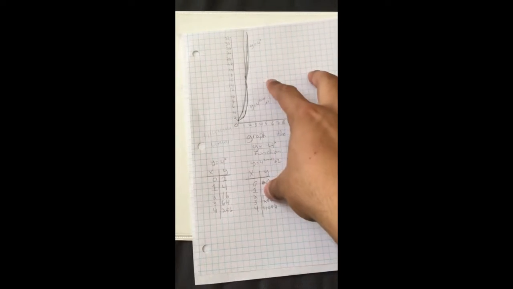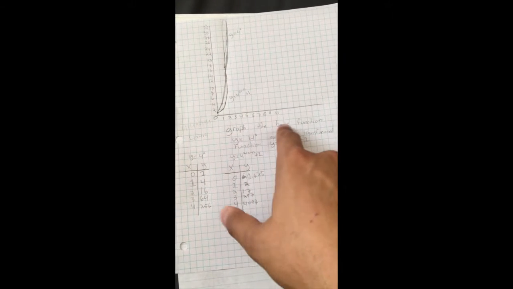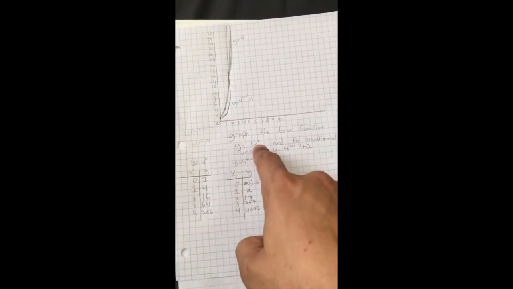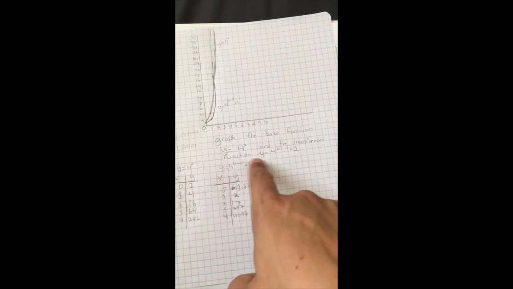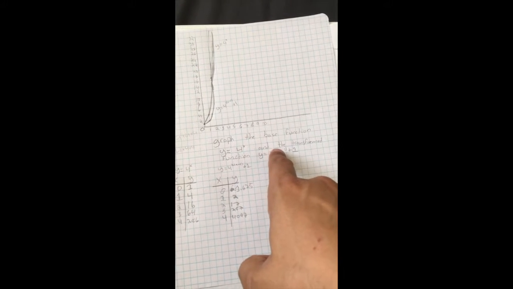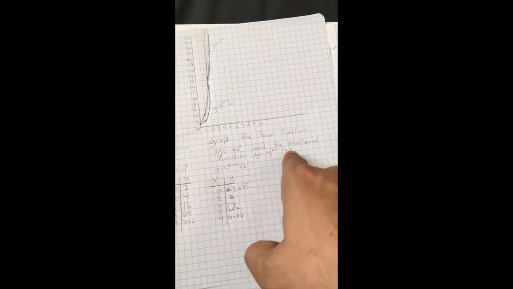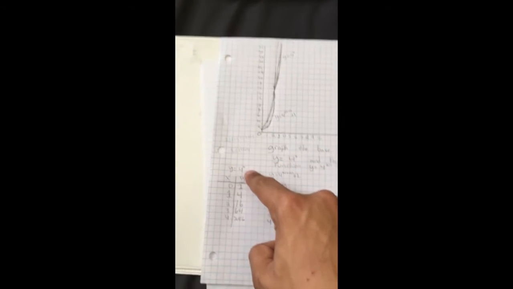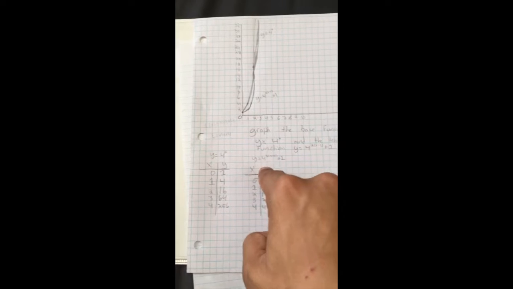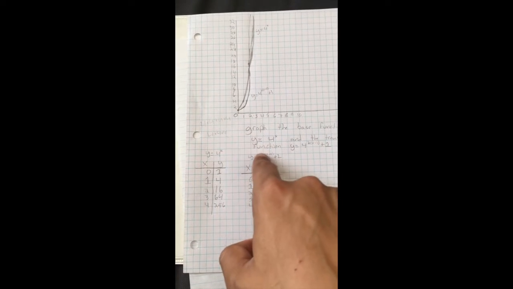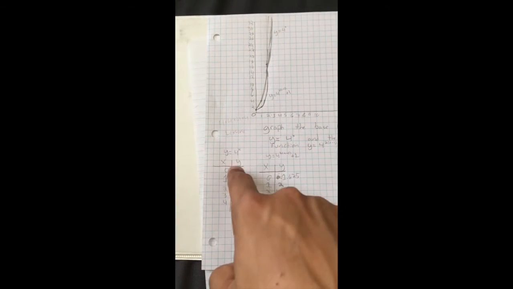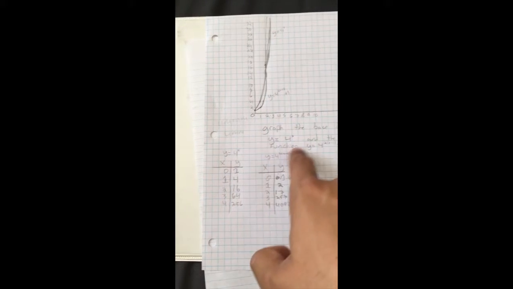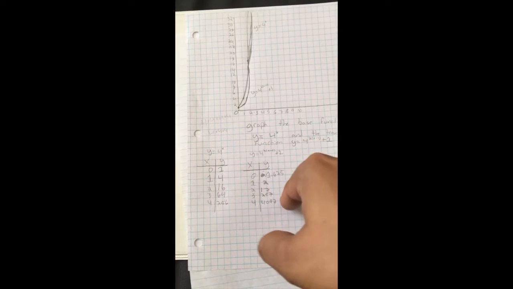So I made this little question. It said, graph the base function y is equal to 4^x and the transformed function y is equal to 4 to the power of 2 bracket x minus 1 bracket plus 1. So I set up 2 tables of values, one for the base function y is equal to 4^x and one for the transformed function, and I subbed in the x values and solved it and wrote it down.